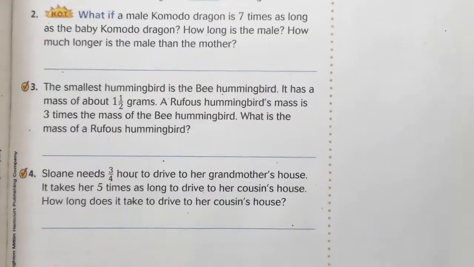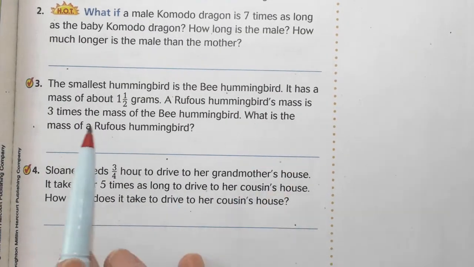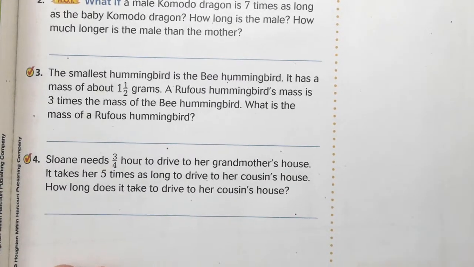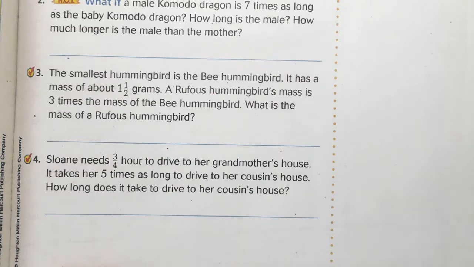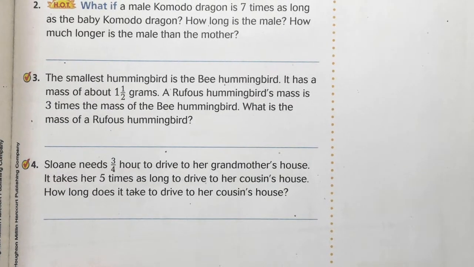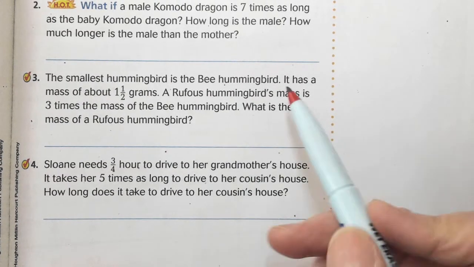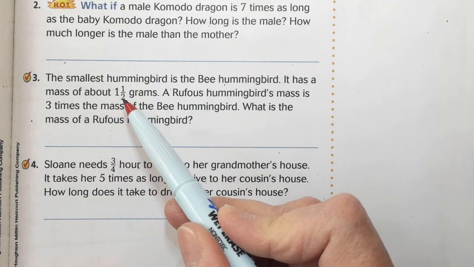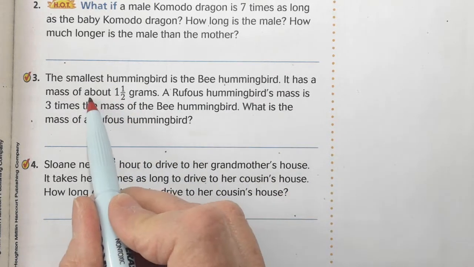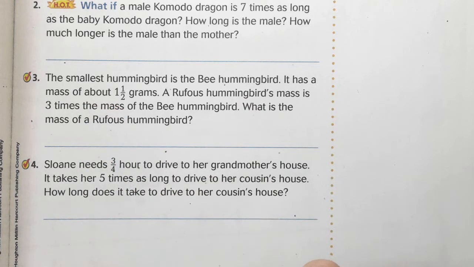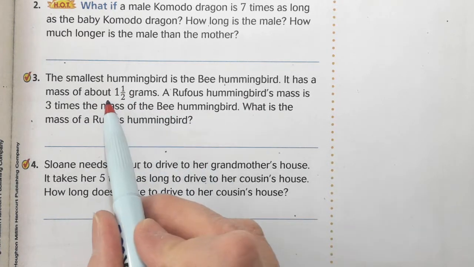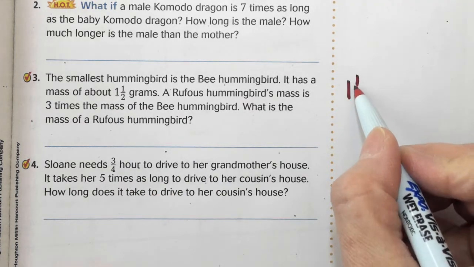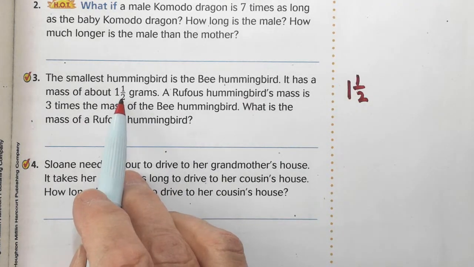So let's go to our check mark problems and see what we can do with these. Remember, these will get you ready for the assignment today. The smallest hummingbird is the bee hummingbird. Well, that's fascinating, but that doesn't really give us information to start our equation, does it? It has a mass of about 1.5 grams. And again, this about is a measurement issue. We're not rounding because we don't round fractions. So that gives us the first thing we need to start our equation, 1.5.